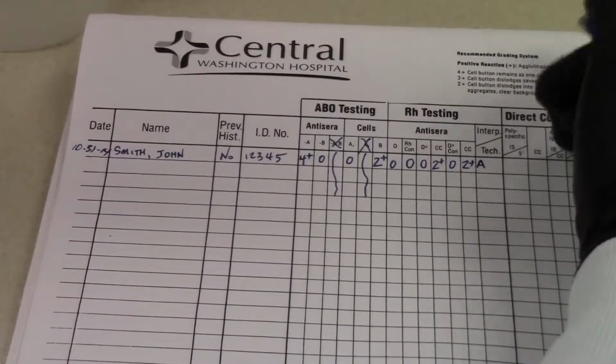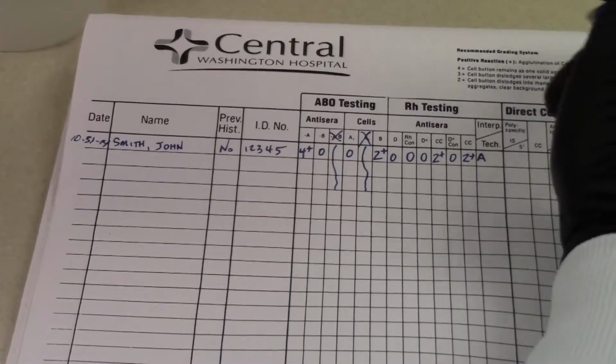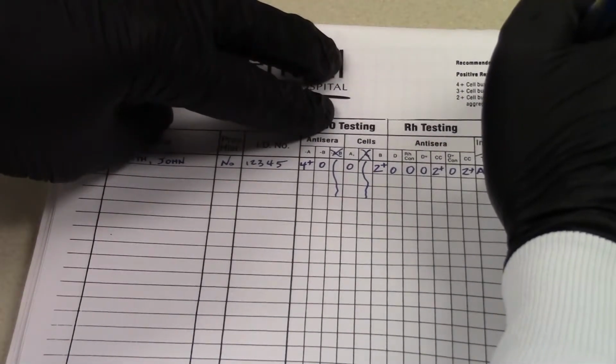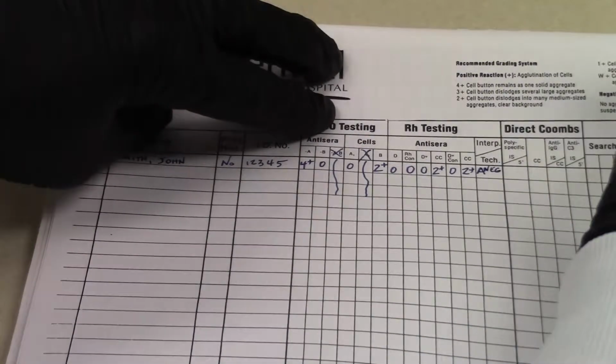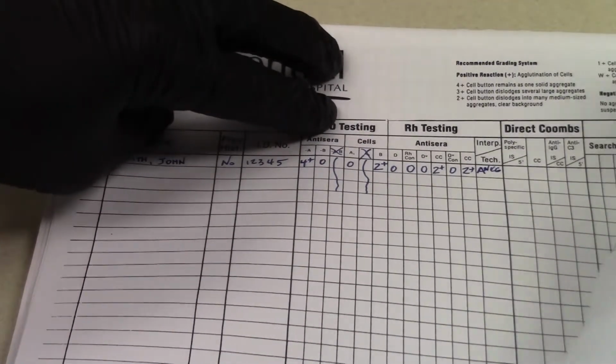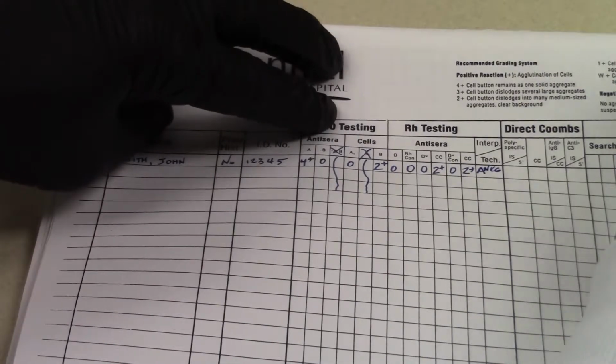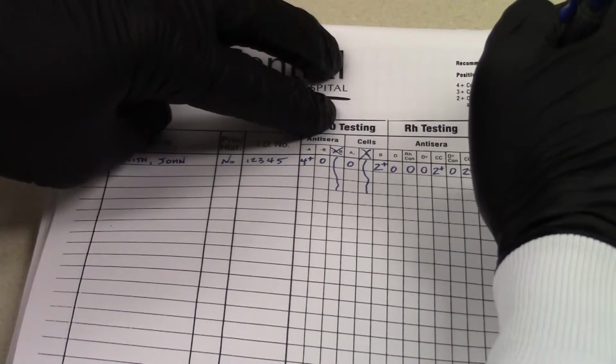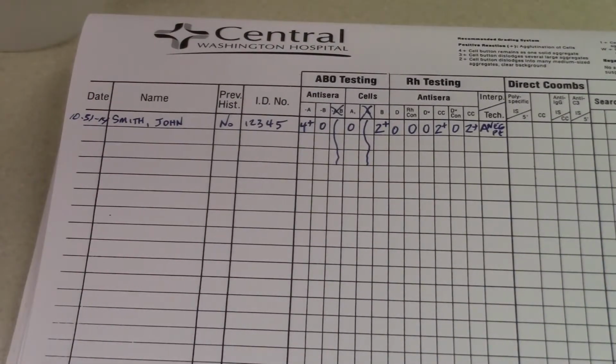And the RH testing all the way through weak D was negative. Now we are going to write neg. We don't just put 2 slash marks or an equal sign to indicate negative. We're going to write out neg. And the last thing is we're going to put our initials. Okay, finished. That was ABO RH with the weak D typing.